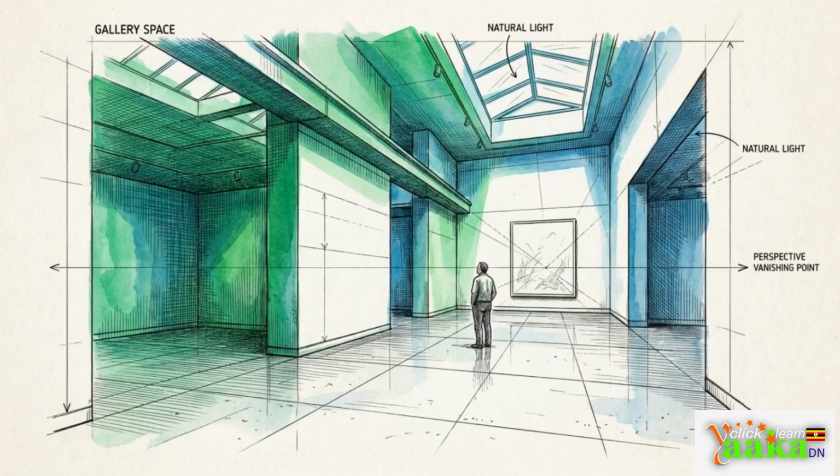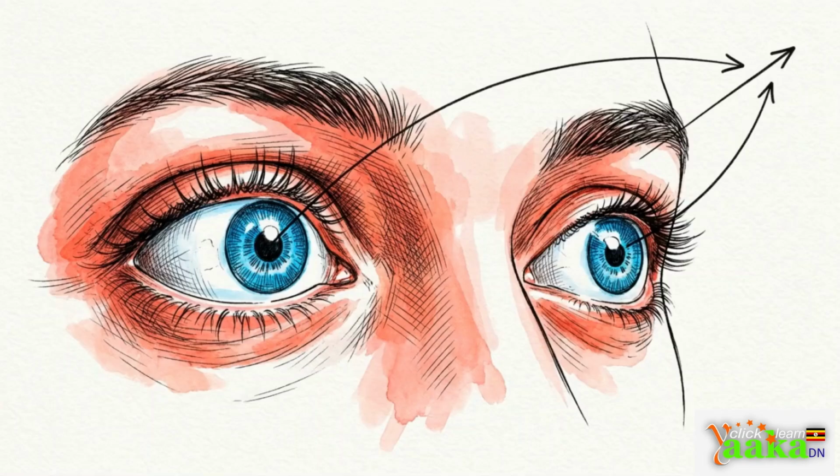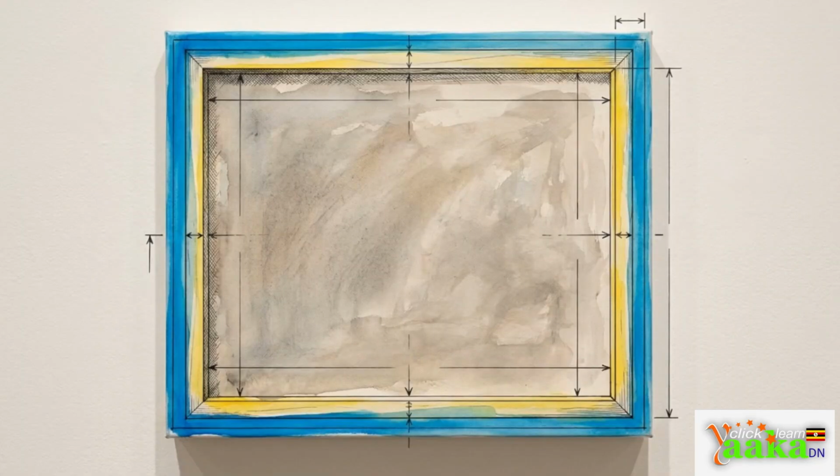When you finish a piece, stand 5 meters away and look at it for exactly 3 seconds. Does your eye land on the subject immediately? If not, your composition is struggling to capture attention.